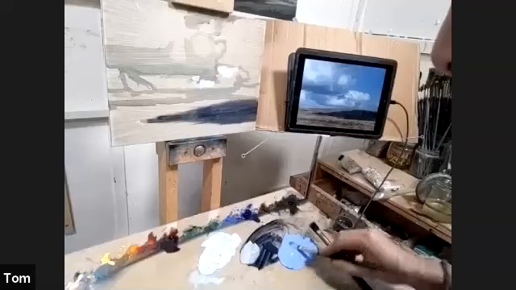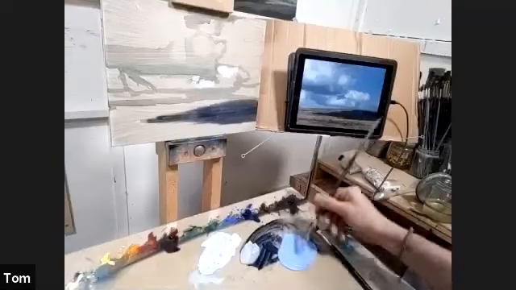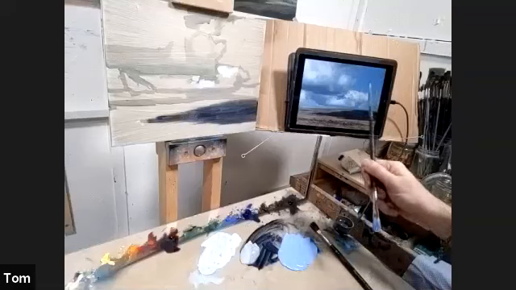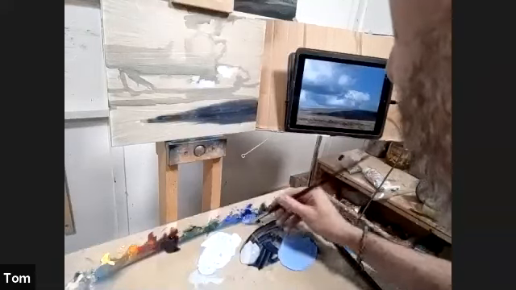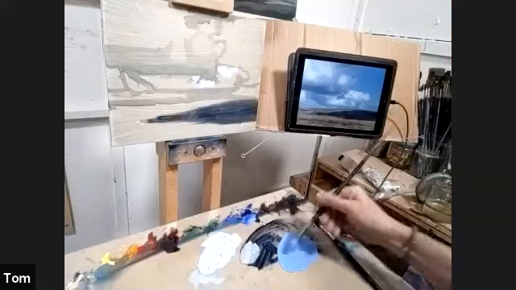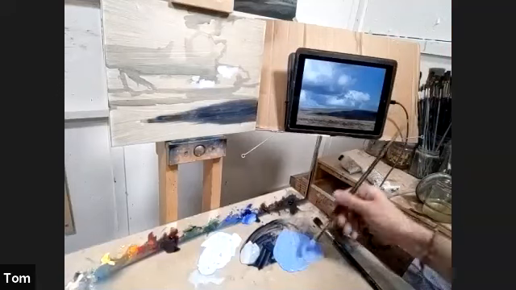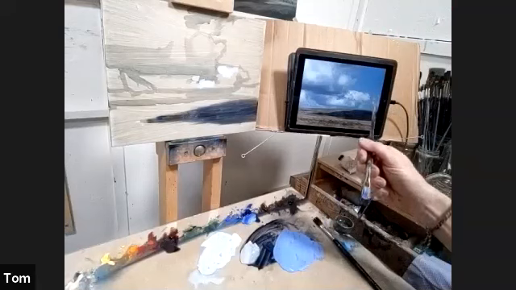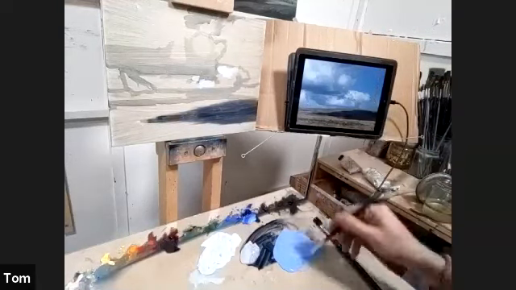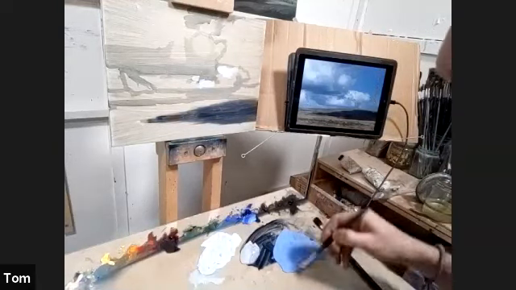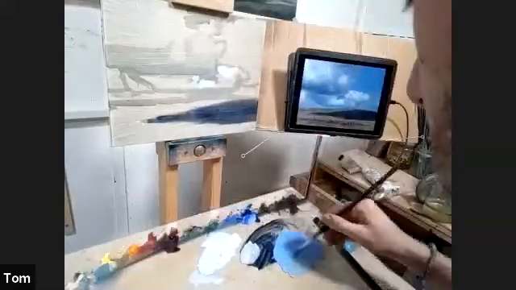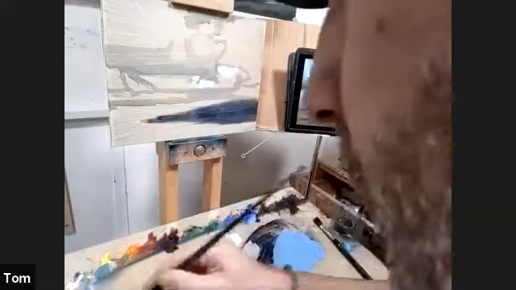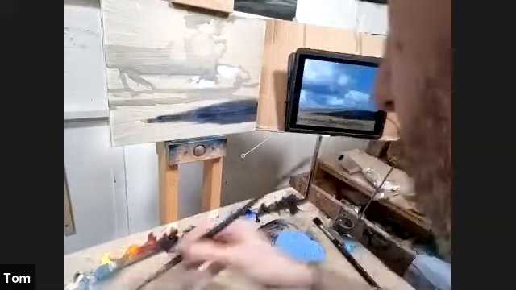So that's our starting point. Now this blue is way too warm. It has almost a greenish tinge on my screen, and it's graduated from light to dark. Yeah, ultramarine is a very warm blue. So I'm going to add a little bit of yellow to it, and a bit more titanium white.